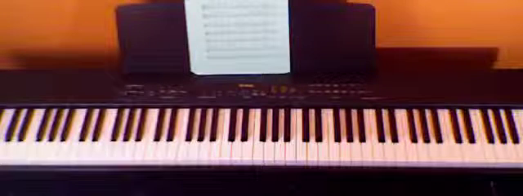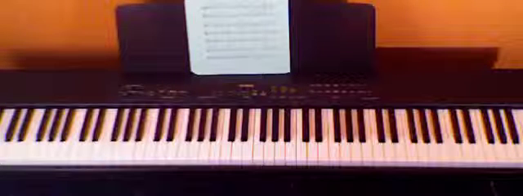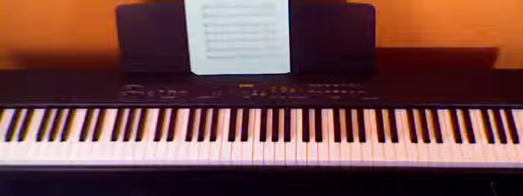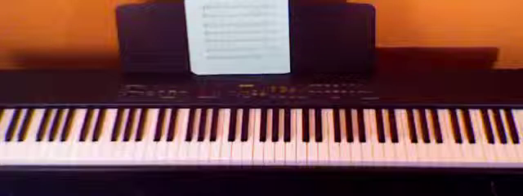Okay, and the B section. Okay, and here's the bridge. Okay, and a D section.